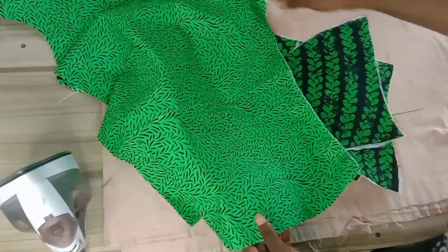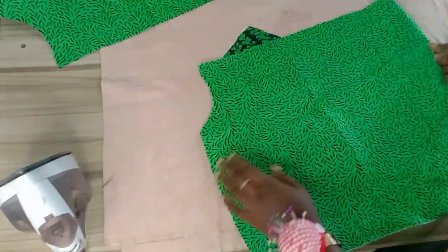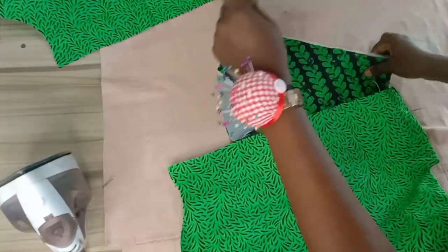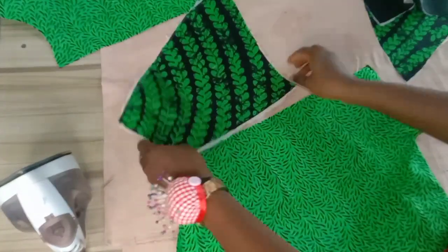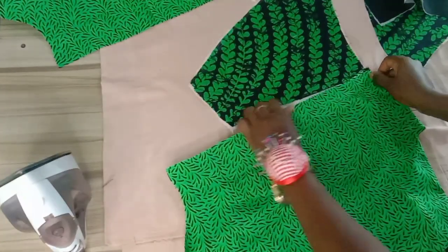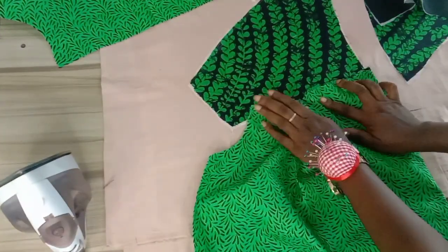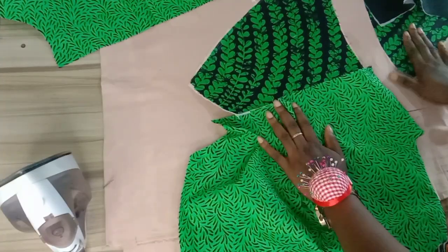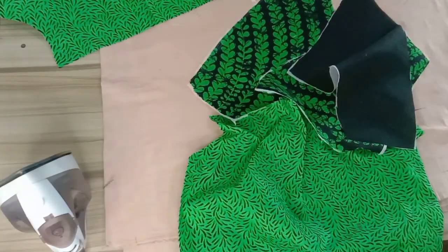This is the back panel. You also sew a loose stitch on the down part, or you can gather it directly if you want, or you make a loose stitch. Okay, so on this zipper side, leave ½ inch before you start gathering on the zip side. I'm going to show you why.